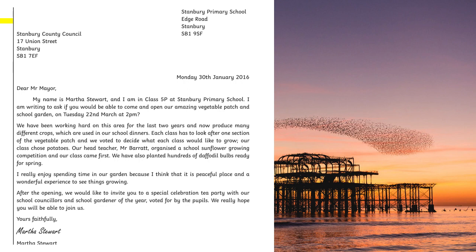If you remember previously, we were talking about using specific examples. Now this is Martha using a specific example. It says, I really enjoy spending time in our garden because I think that it is a peaceful place and a wonderful experience to see things growing.